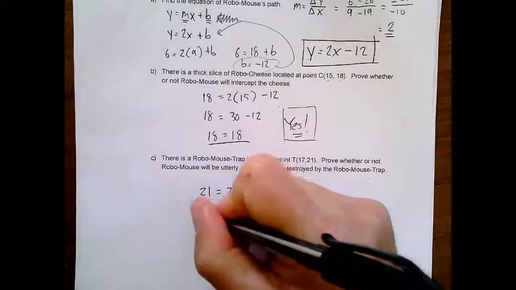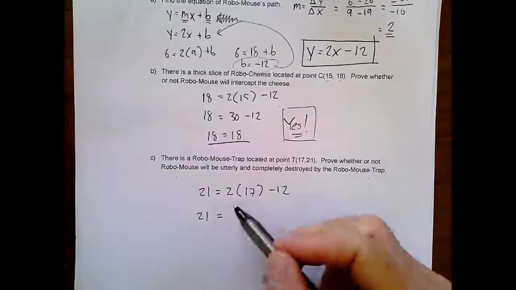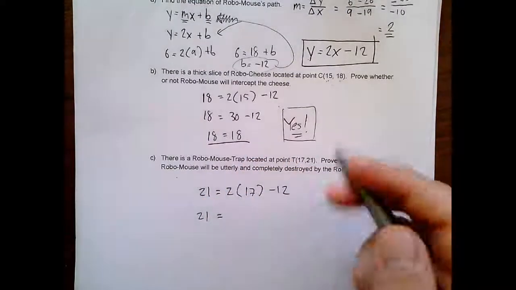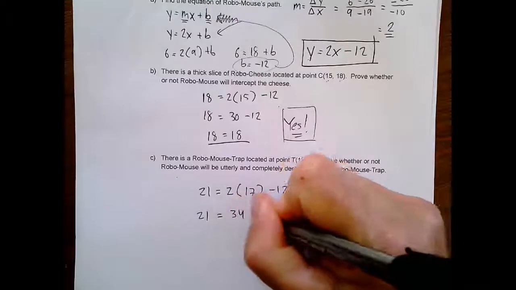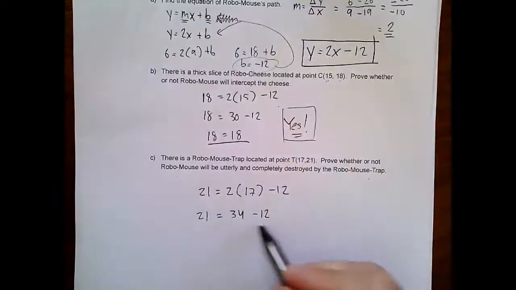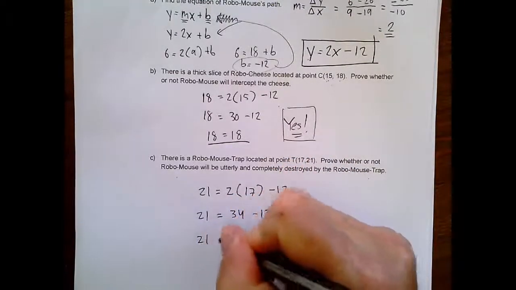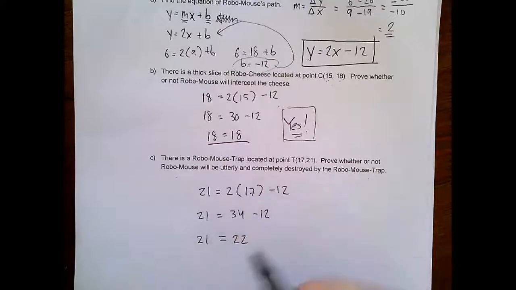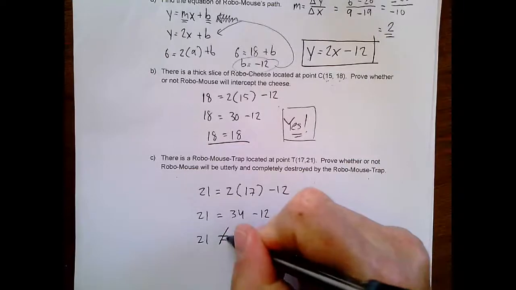21 equals, let's see, 2 times 17 is 34 minus 12, and 34 minus 12 is 22. So you have 21 is 22. Well, is 21 22? No, 21 is not 22.